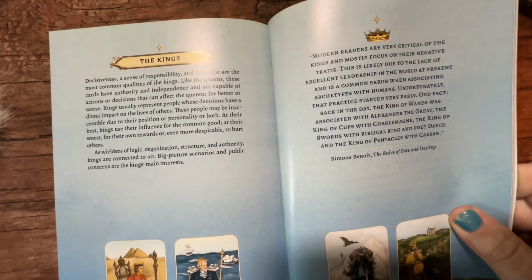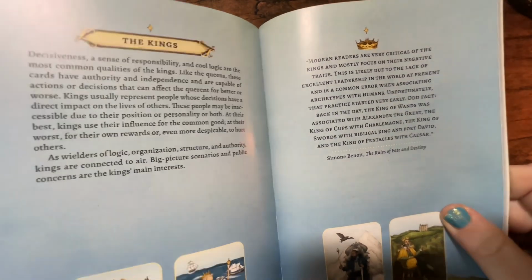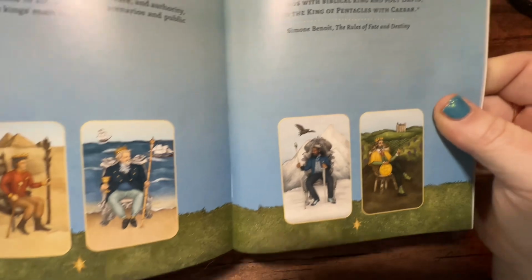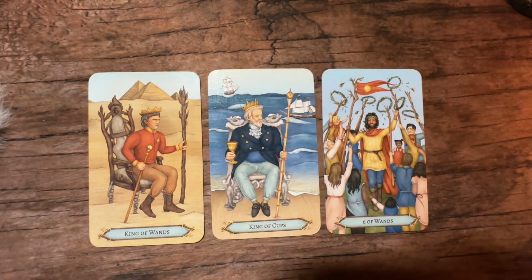Damn it. I can't show you the whole thing. But this is what it looks like. And it just goes... and it does that for the pages, the knights, the kings, and the queens. So it says... Let me grab my glasses.